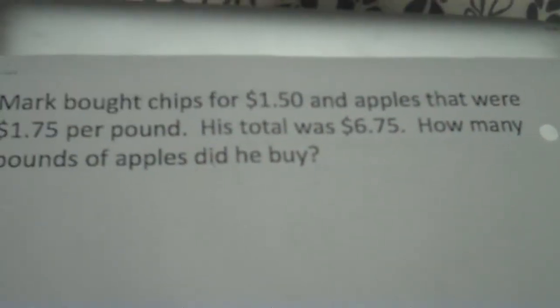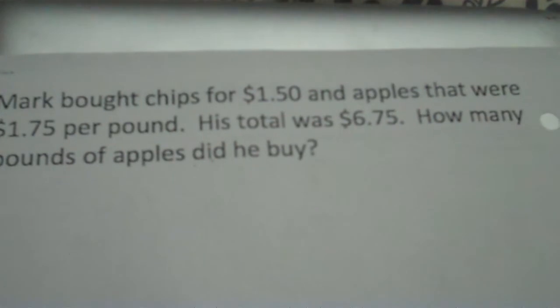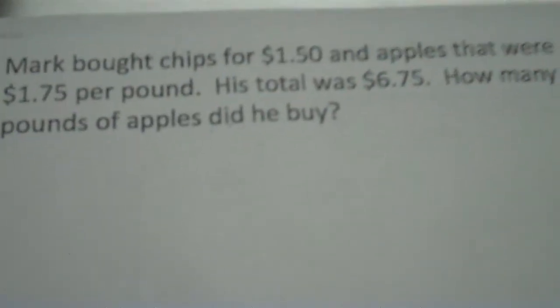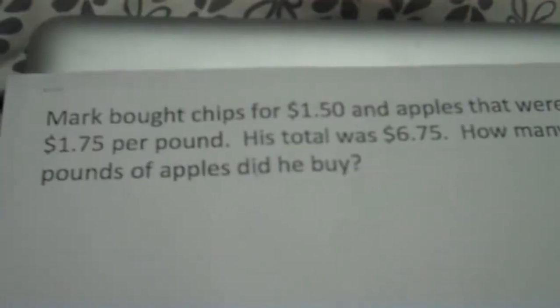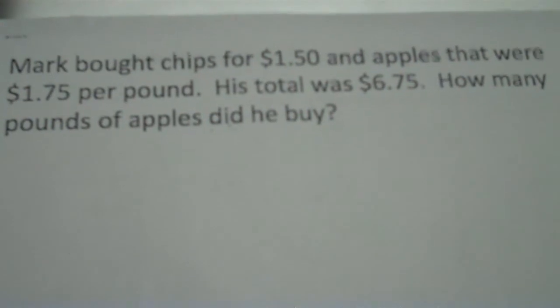Alright, on the back. You have 2 word problems, again, pulled straight from your test. So, we're going to go over them. And I'm going to go ahead and use a Sharpie this time so you can see it a little easier. This says, Mark bought chips for $1.50 and apples that were $1.75 per pound. His total was $6.75. How many pounds of apples did he buy? The hardest thing to do here is to write the equation. After that, you know what you're doing. The hardest thing to do is to write it. So we're going to take it step by step.